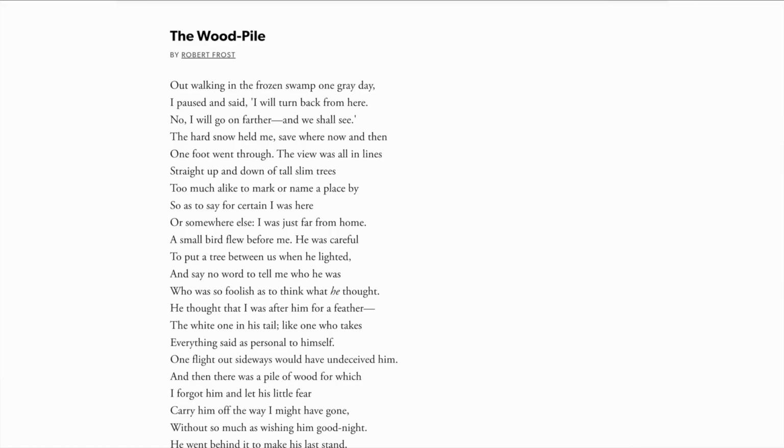Out walking in the frozen swamp one gray day, I paused and said, I will turn back from here. No, I will go on farther, and we shall see. The hard snow held me, save where now and then one foot went through.